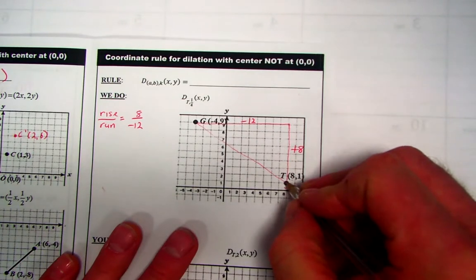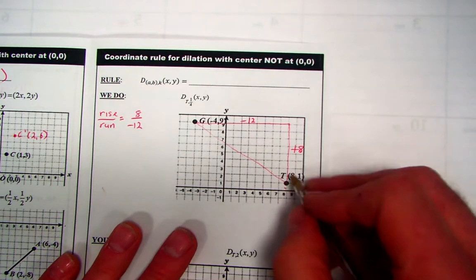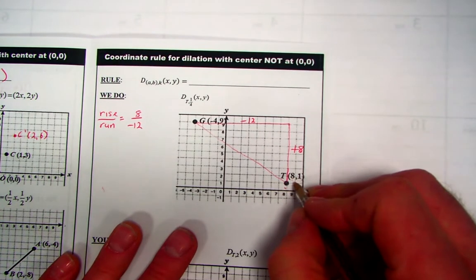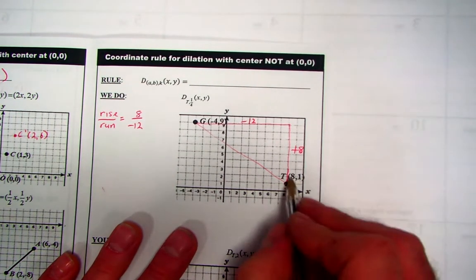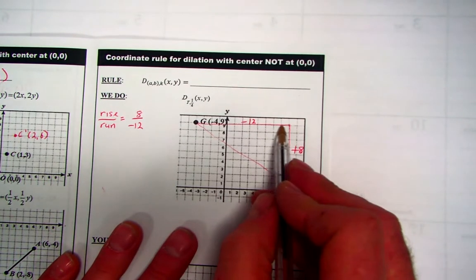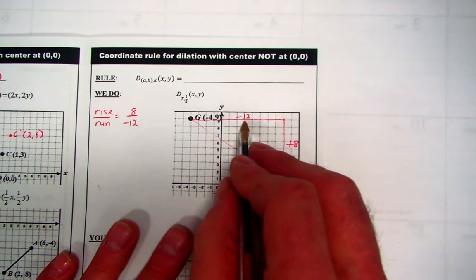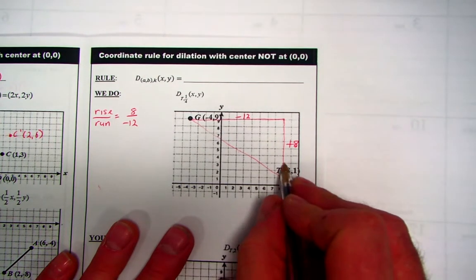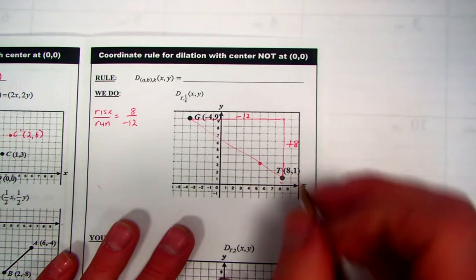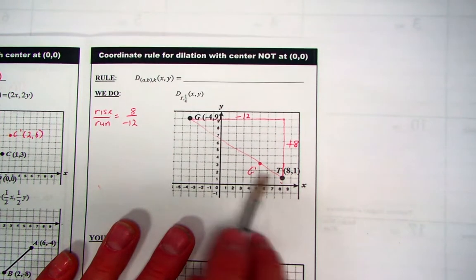The original distance from T up to G was 8, and we just want to go 1/4 that distance. Okay, so 1/4 of 8 is 2, and so we just have to go up 2 from a value of 1. All right, now let's do the x part. It was originally -12, and we just want to go over 1/4 of that from 8. Well, 1/4 of 12, 12 divided by 4, is 3. So all we have to do is go over 3. So up 2, over 3, there's our point. This point now is a distance that's 1/4 the original distance.